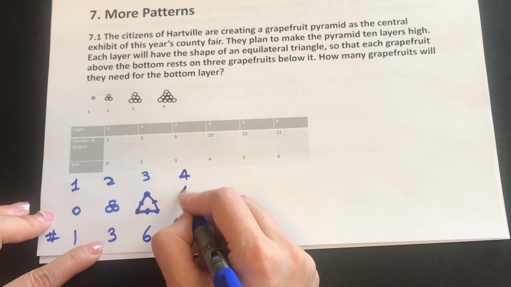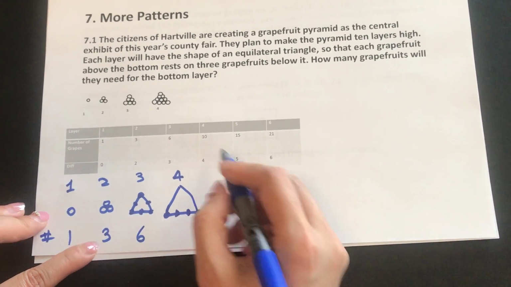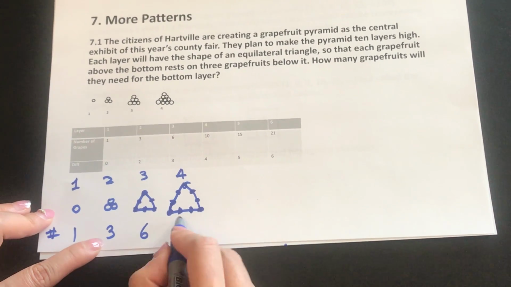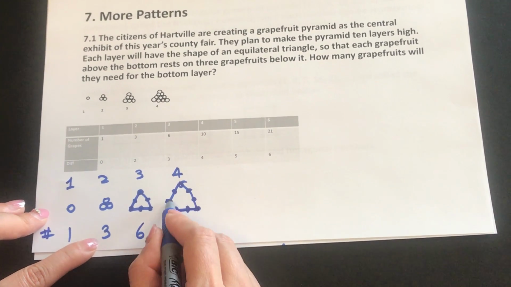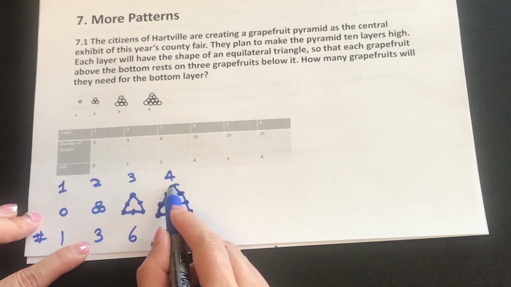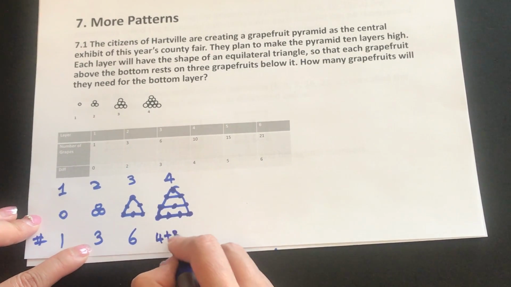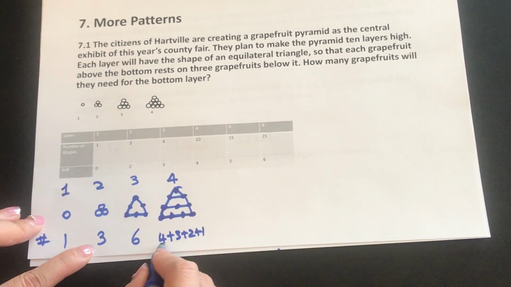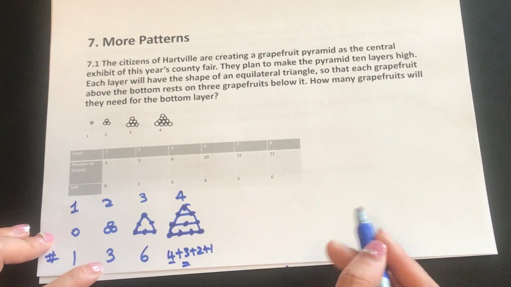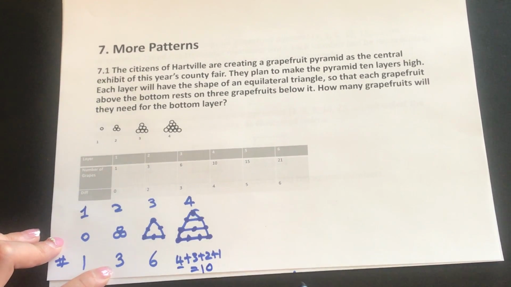Layer 4, each side you would have 1, 2, 3, 4, okay? So the first line you have 4, second line you would have 3, the third line you would have 2, and the first one you would have 1. So the total is 4 plus 3 plus 2 plus 1. This is the number of layers, right? This is the general principle that you would find for later layers. So 4 plus 3 plus 2 plus 1, this is 10.